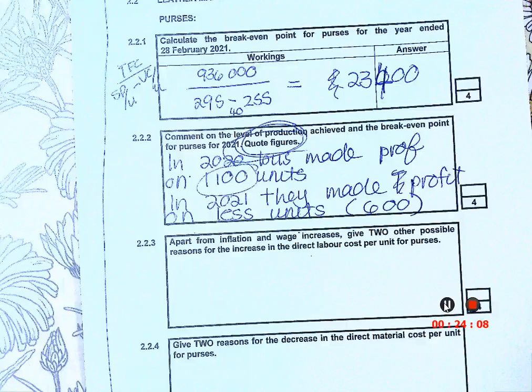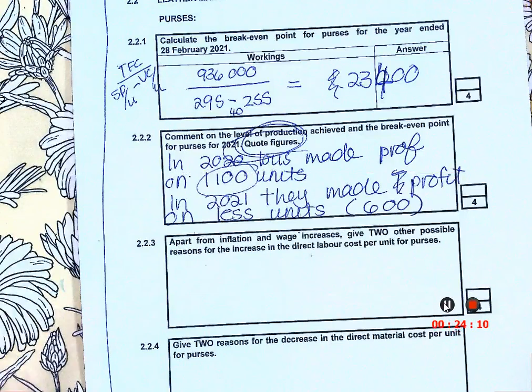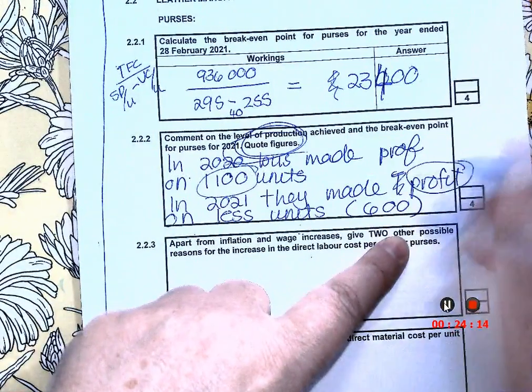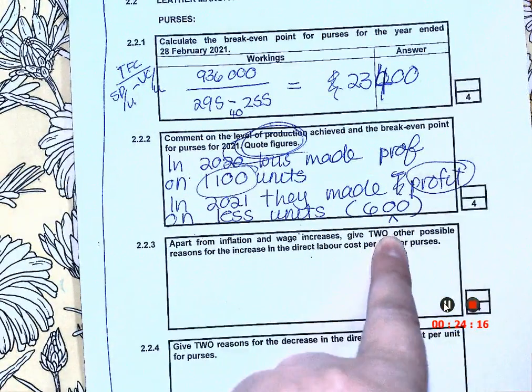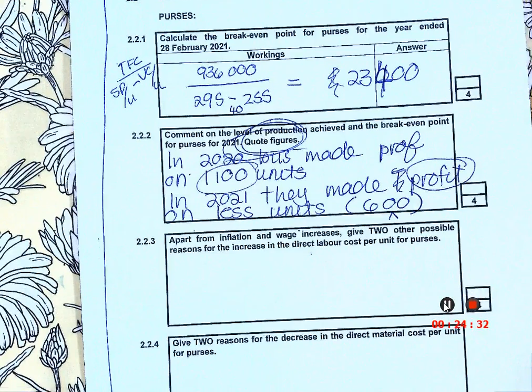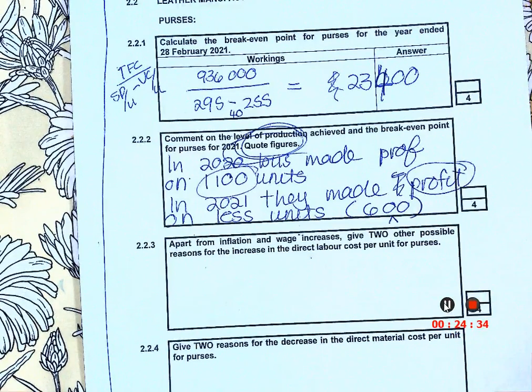If I can see, in other words, that you know you made a profit and you quote the figure, you get 4 marks. So, in answer to your question, if you say they made less profit than 2020, but they still made profit on 600 units, I want to see the word profit and I want to see the units. You guys sharp?